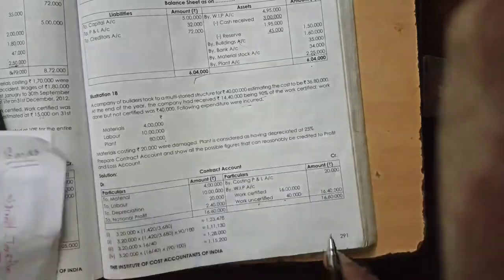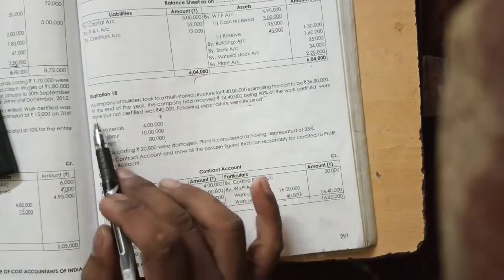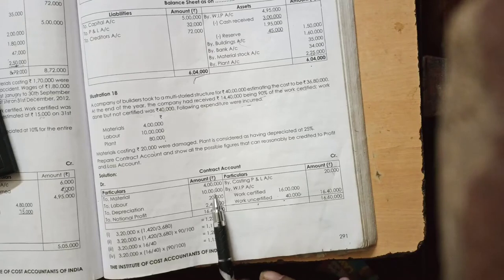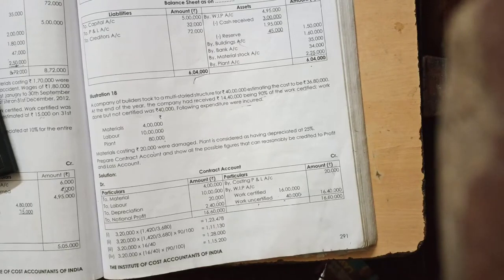This should be posted here as 16 lakhs. The 40,000 is already given. So the contract account is given.